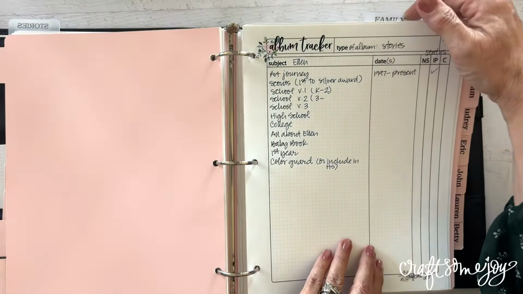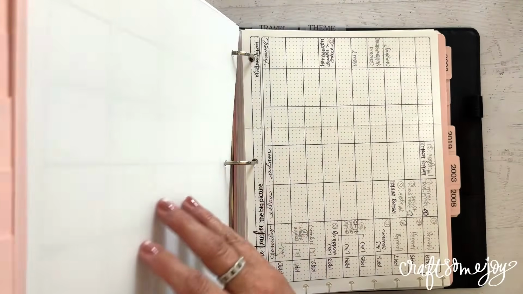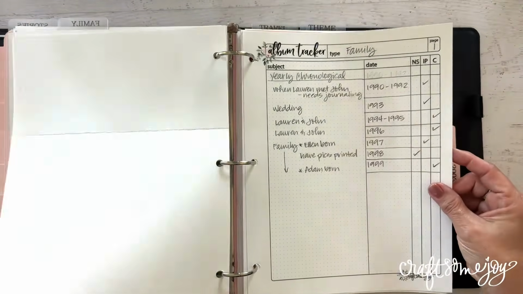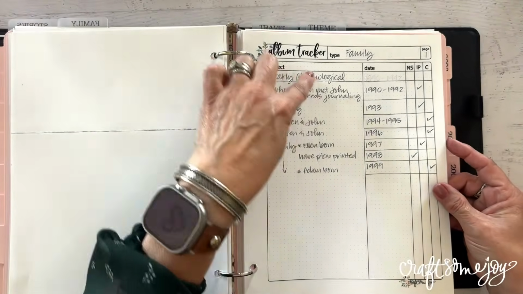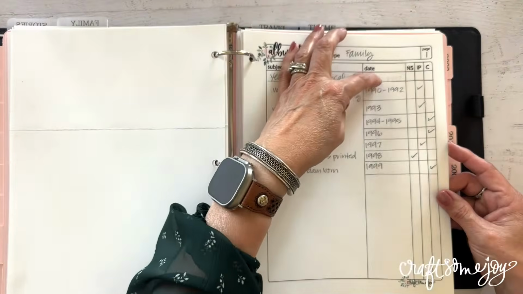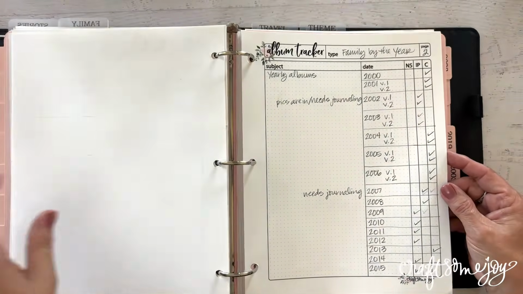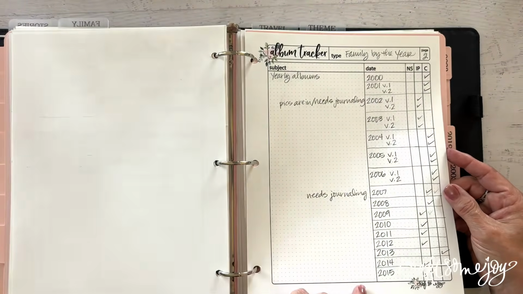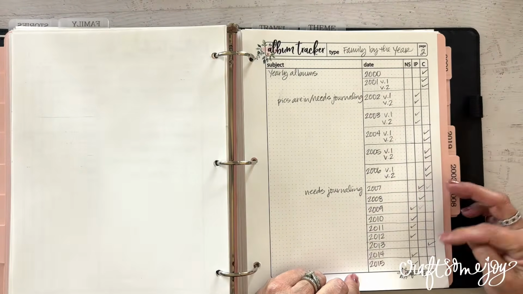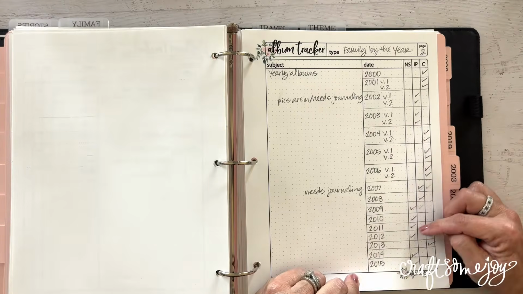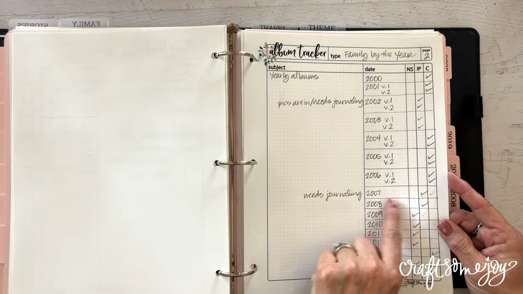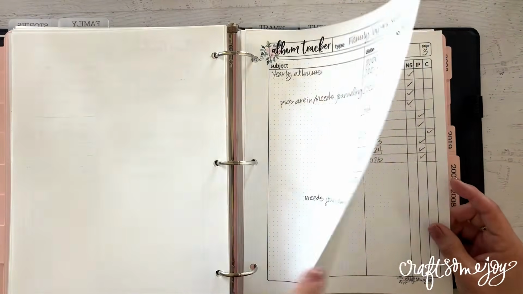Then behind family, family is chronological. And so family has a different type of list because this is chronological. So I can just go down by the year, what these different albums look like. And I can see at a glance which ones I've completed and which ones are in process. And I can make notes. These need journaling. It's almost done, but it needs journaling, and so on.